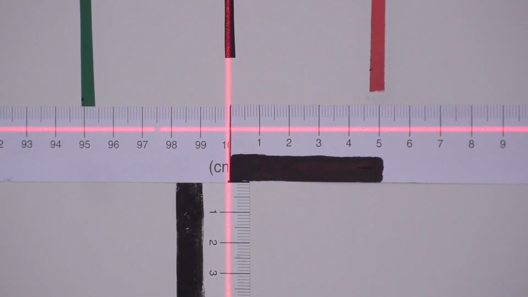I think it has. I think it's made a difference. I might just use my phone camera now just to give you a shot of the pendulum crossing the laser line.